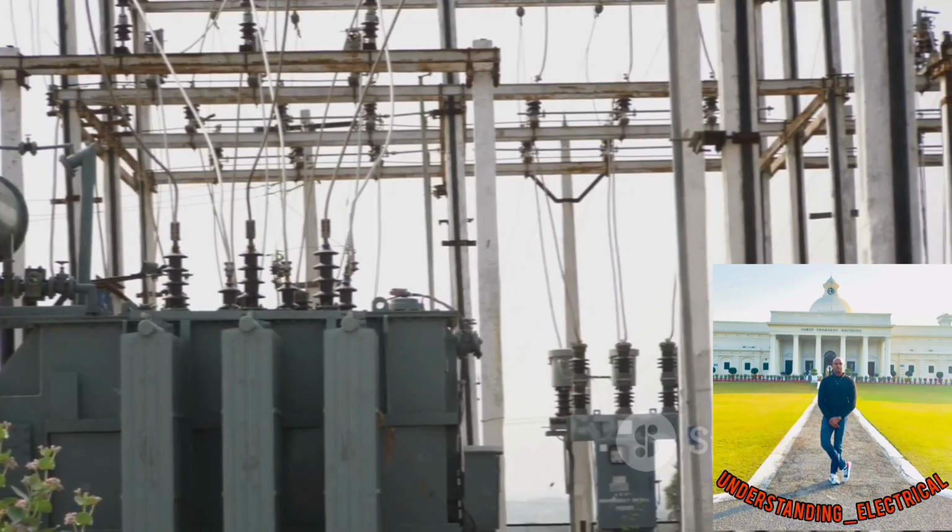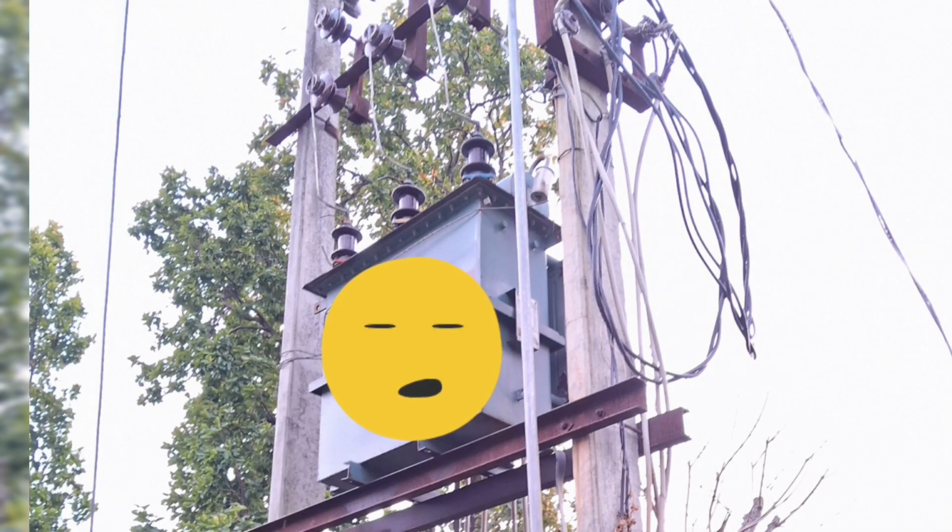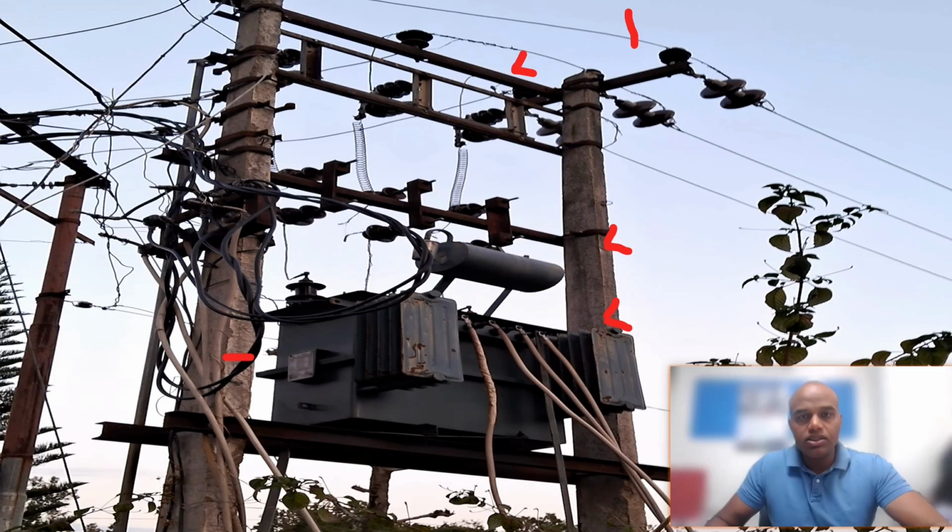Stay charged, folks. So this is a pole-mounted distribution transformer, which converts 11 kV into 3-phase 440 volts for domestic purposes. I have clicked one distribution transformer which is of H type. It is called H because it forms the shape of an H, and the distribution transformer is placed over here. So that's why it is called the H type distribution transformer.